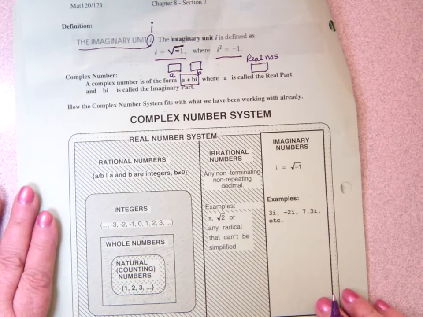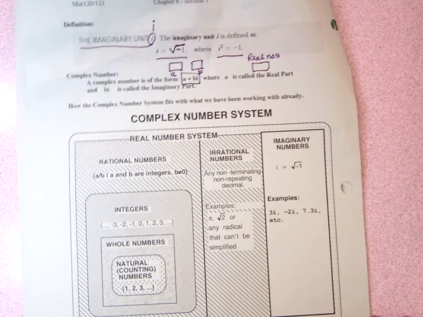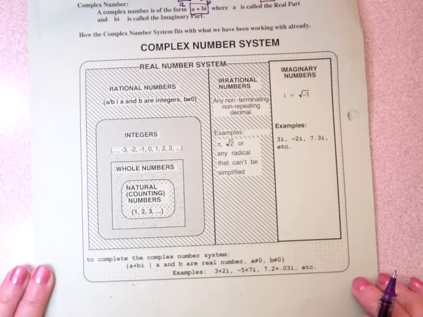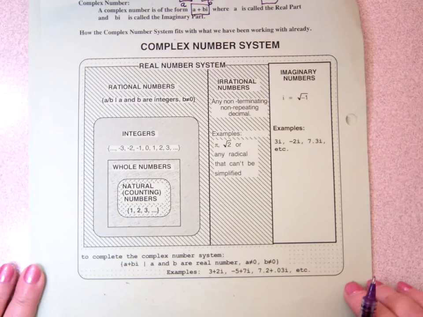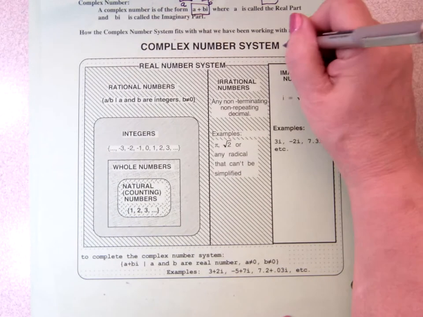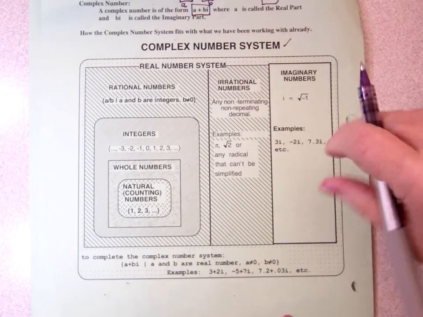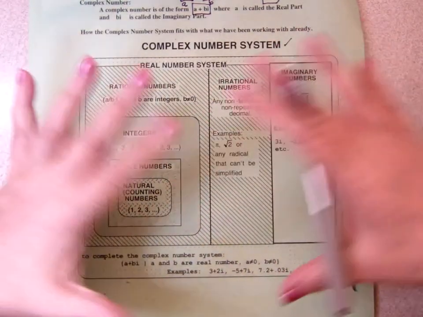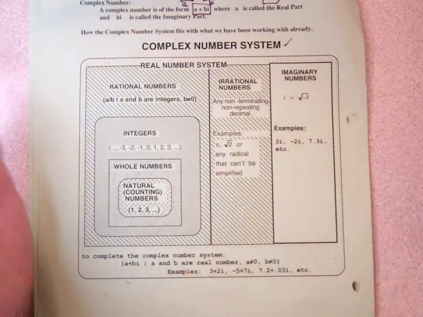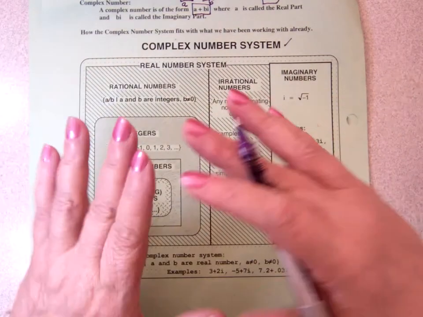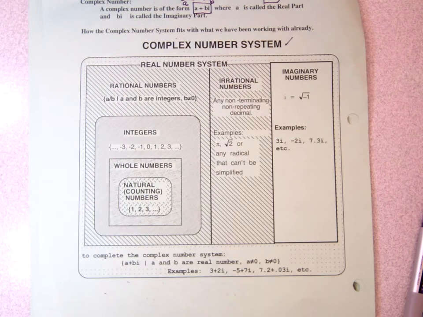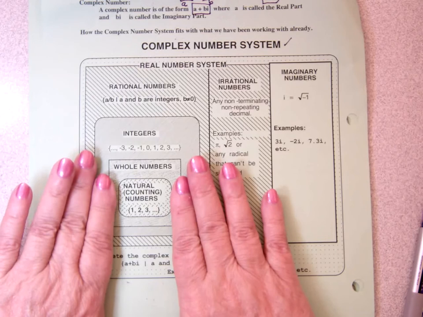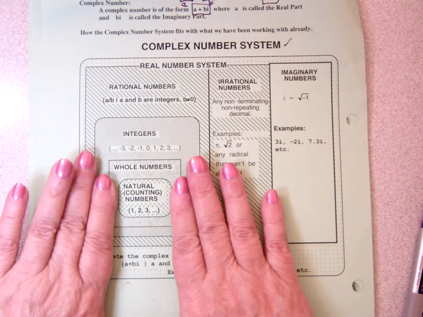Okay. Now how does this fit into the scheme of things? This is the biggest system that you guys will ever see, and we call it the complex number system. And what it does is it's enveloped the whole system into one big thing. So our number system did not come as, essentially, they didn't throw the baby out with the bathwater. What they did was they started with the natural numbers, or what we call the counting numbers. And that's all you needed.